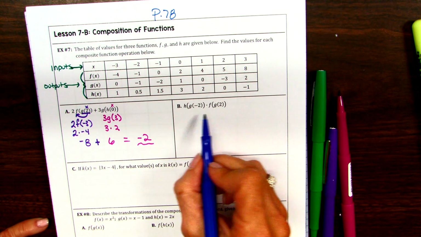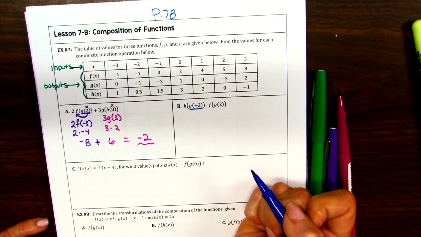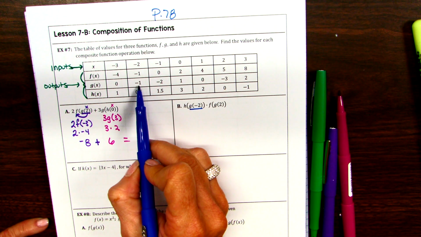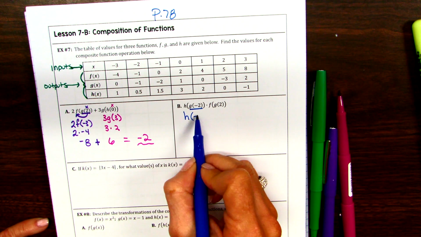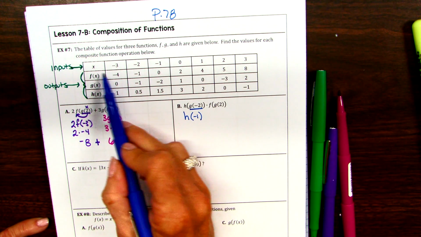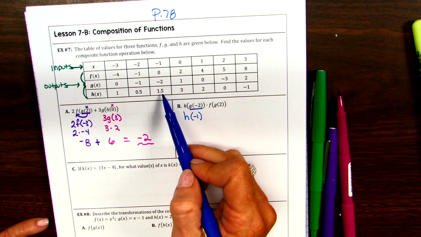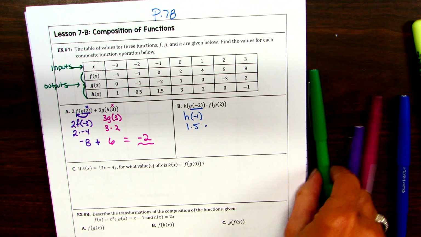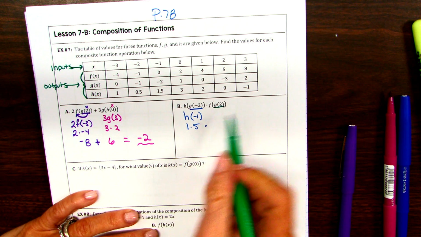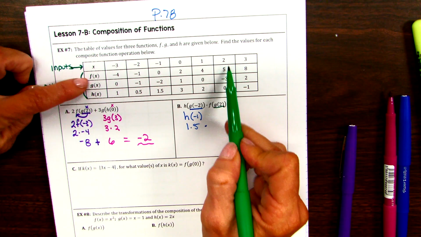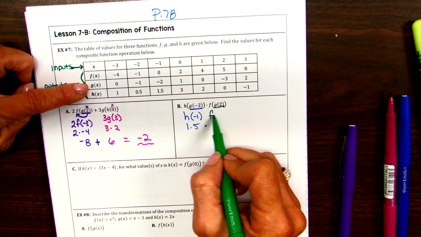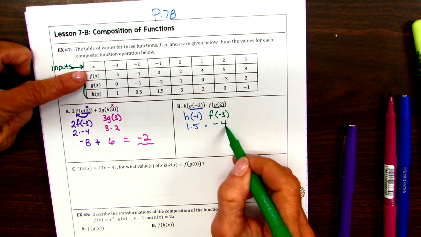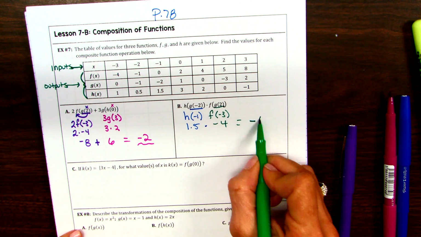Stop me if you have a question, please. Starting with g of -2, input is -2, output of the g function is -1. h of -1 is 1.5. We'll multiply that by whatever we get over here. g of 2 would be -3. And f of -3 is -4. And when I put that in my calculator and multiplied it, I got -6.